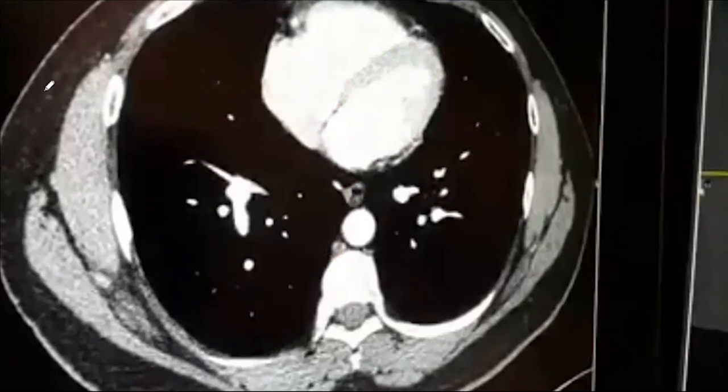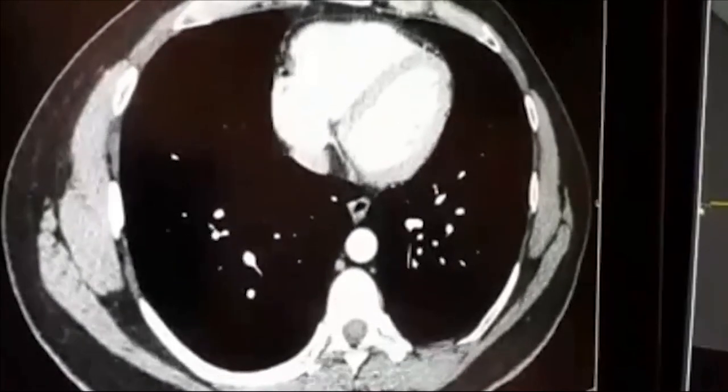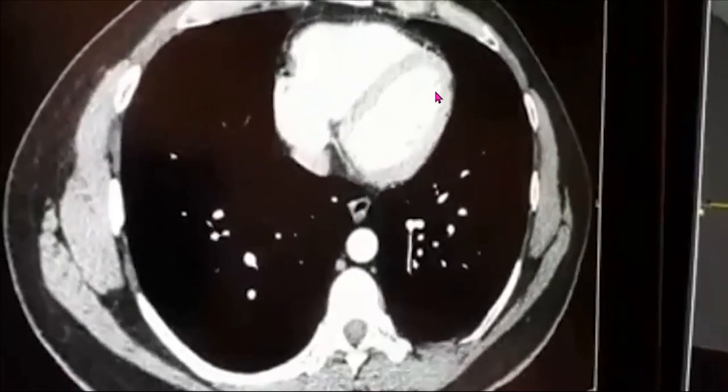So let us scroll down. So now you can very well differentiate between the left ventricle and right ventricle, and this is the right atrium. And here the superior vena cava will no more be visible. Rather, the inferior vena cava will start appearing here.